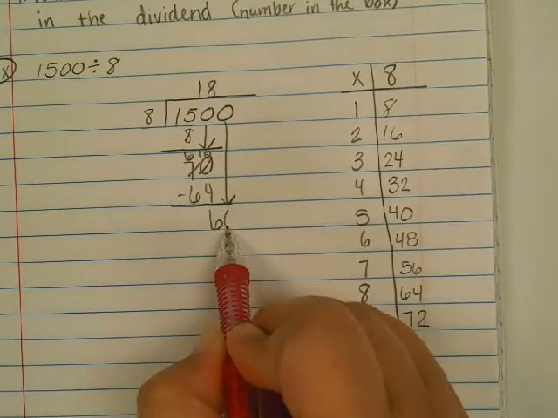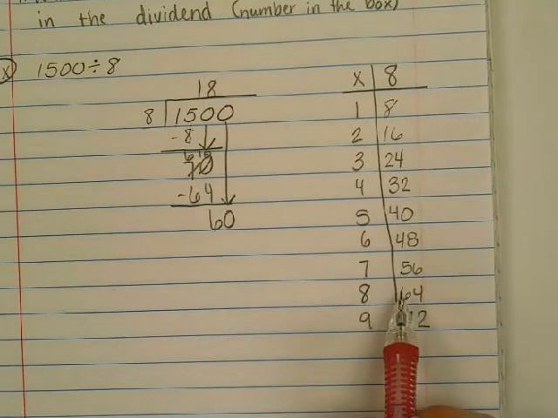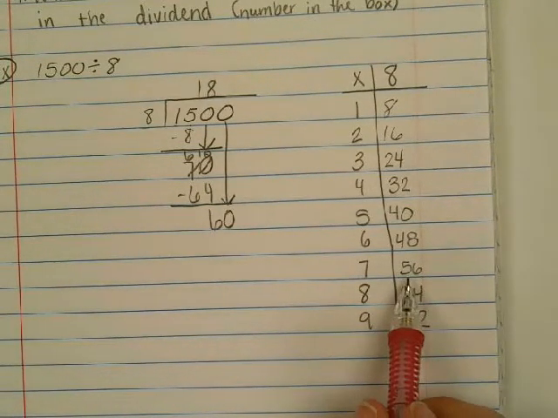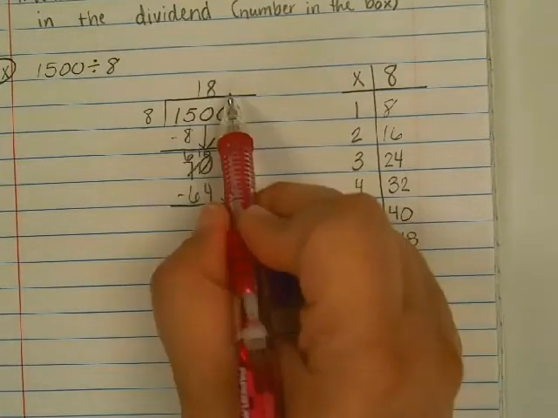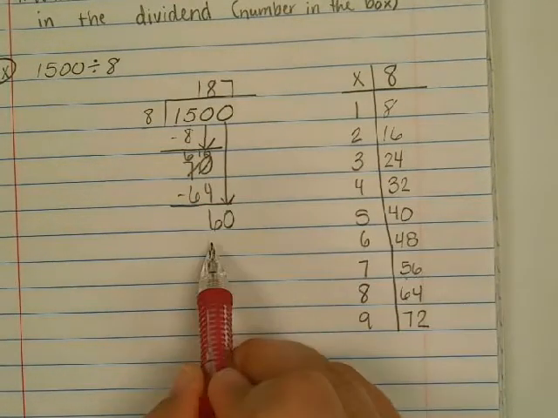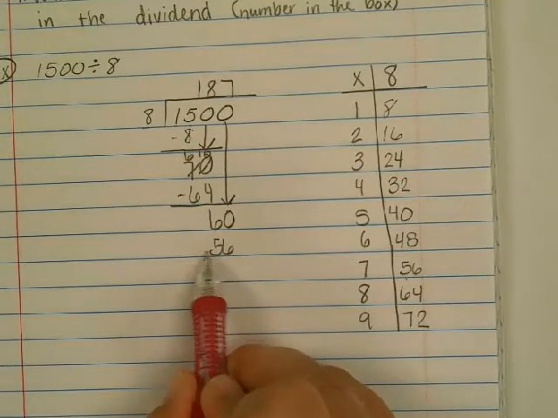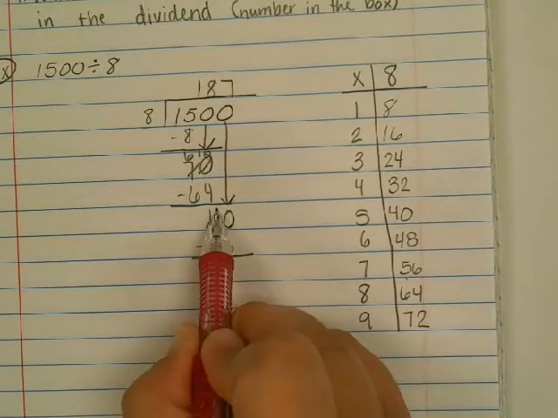Bring down my 0. Number closest to 60 without going over. That's 56. That partner is 7. Subtract.